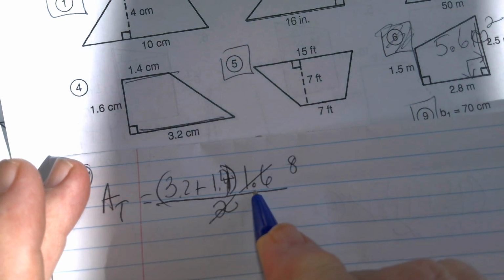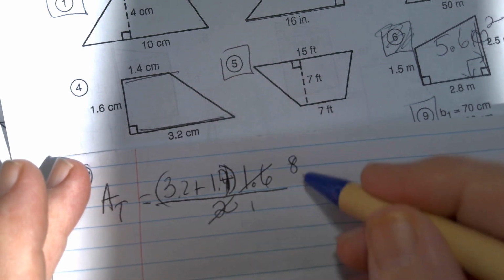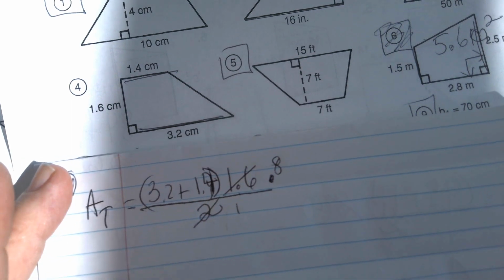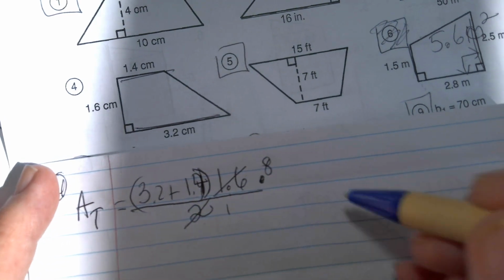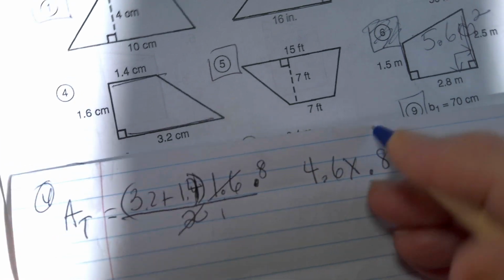Can I just take away the decimal? So what is this going to be? 0.8. So let's add these 2. That's going to be 4.6 times 0.8.